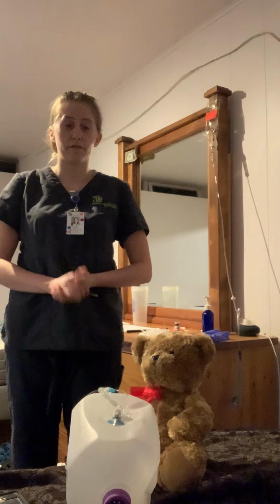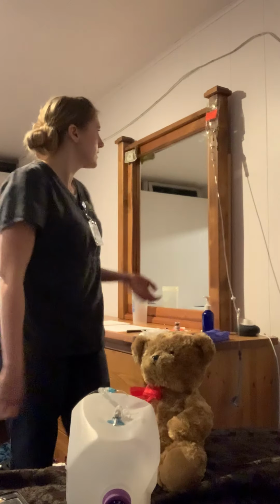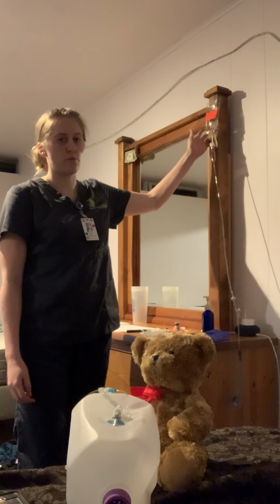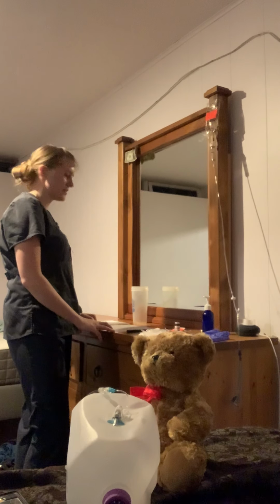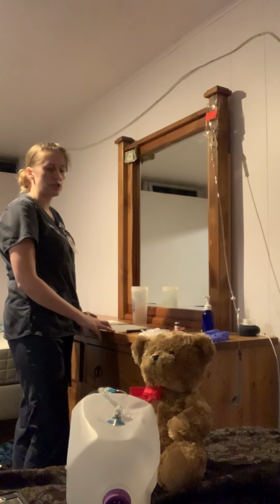Hello, today I'm going to be giving furosemide by IV stat. We have our primary line going here with an incompatible solution. So the first thing I'm going to do is start with my 7 medication checks.